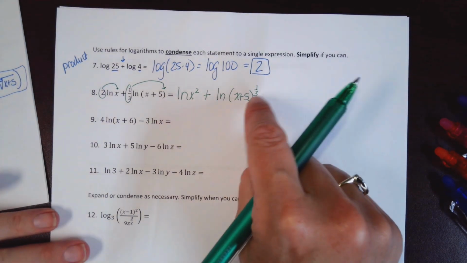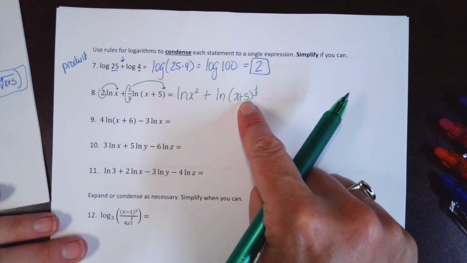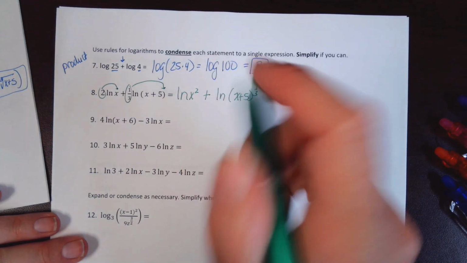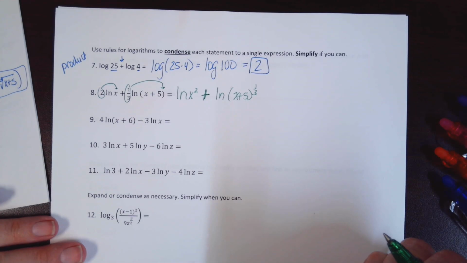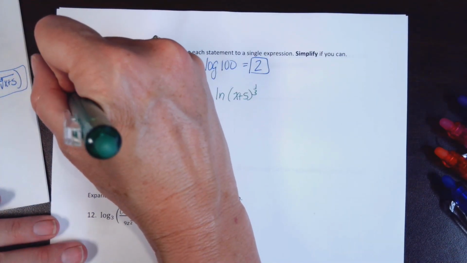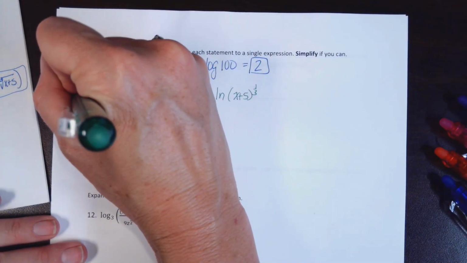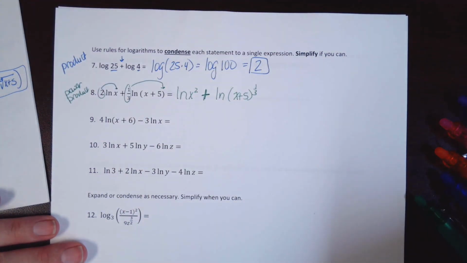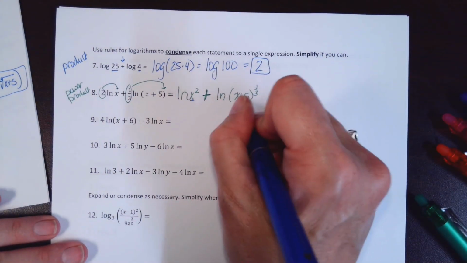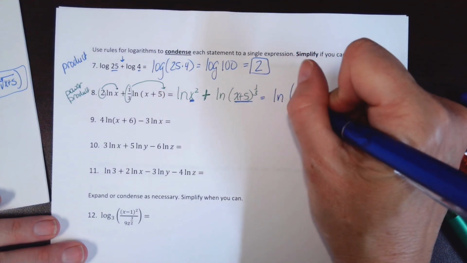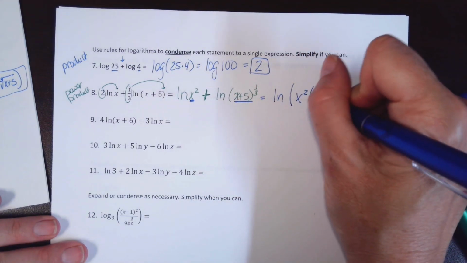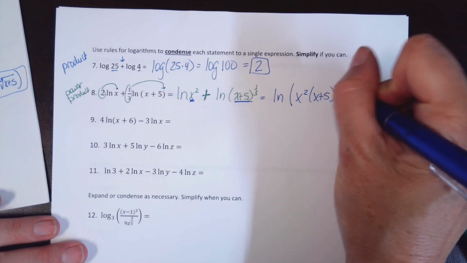Now, I know I could rewrite this as a cube root. I also know that addition pairs with multiplication. So I used my power rule, now I'm going to use my product rule. Okay, x squared, those are my arguments right there. So natural log of x squared times x plus 5 to the 1/3.